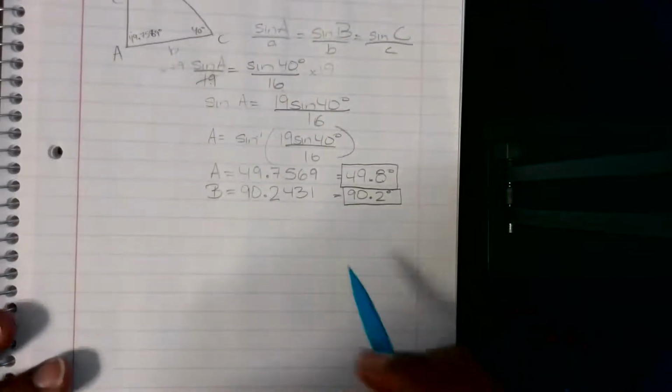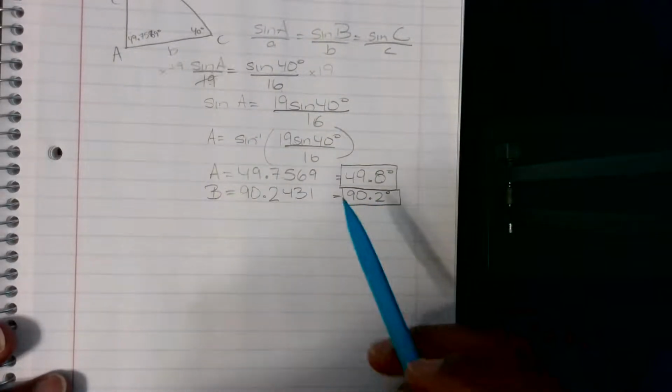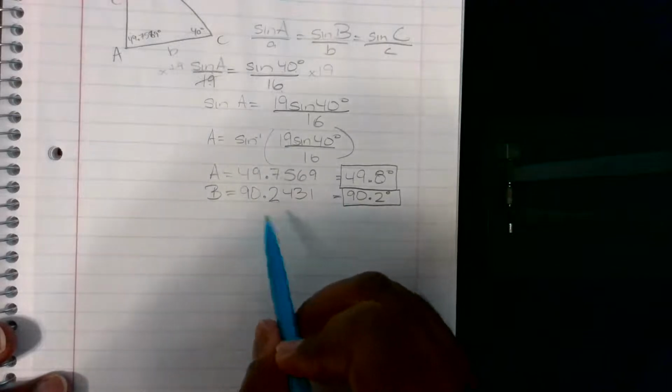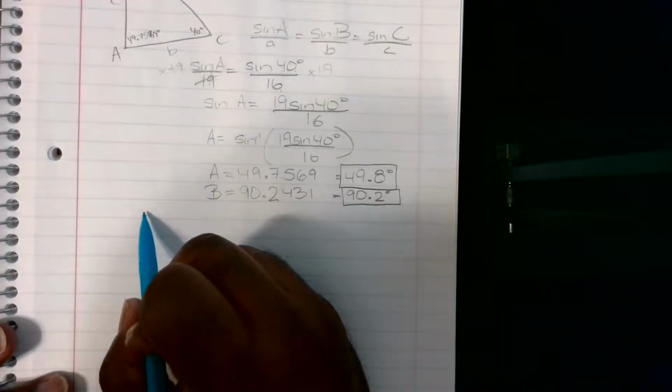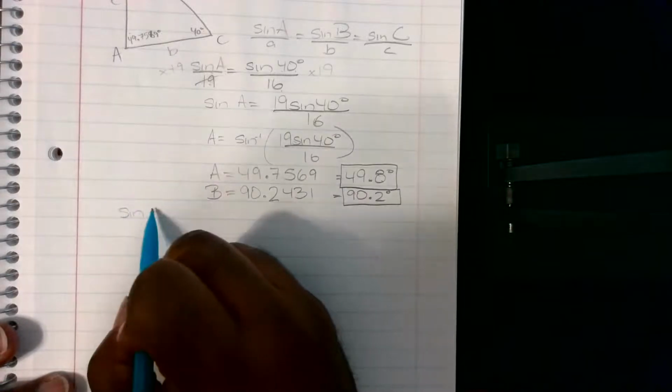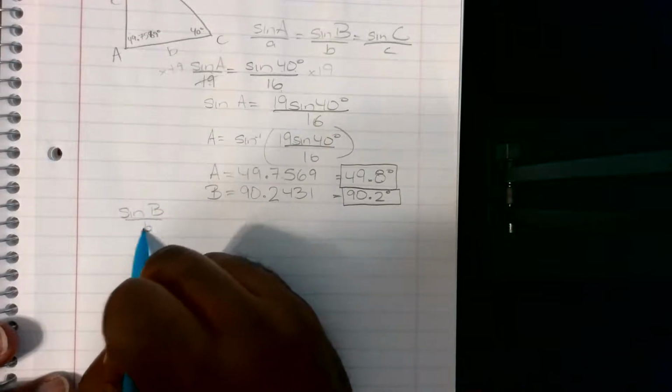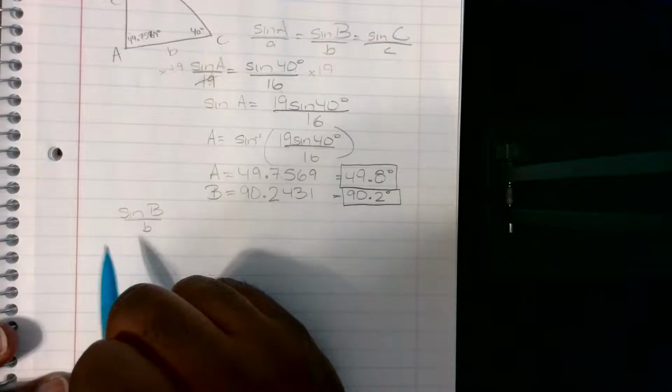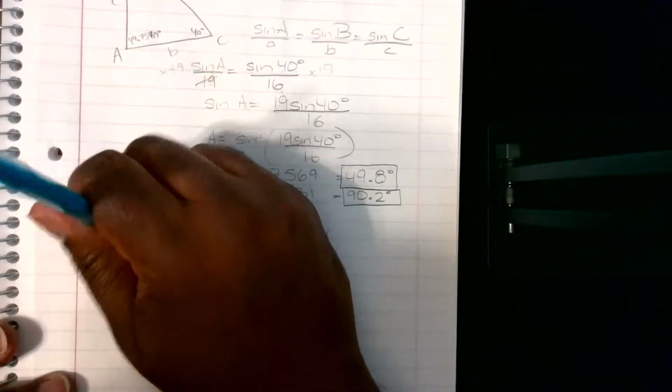And then we use law of sines again to solve for big B. I mean little b. All right, so we'll do sine. Can y'all see that? Yeah. Sine of big B over little b. No, we're solving for little b. So we want little b to be in the numerator.